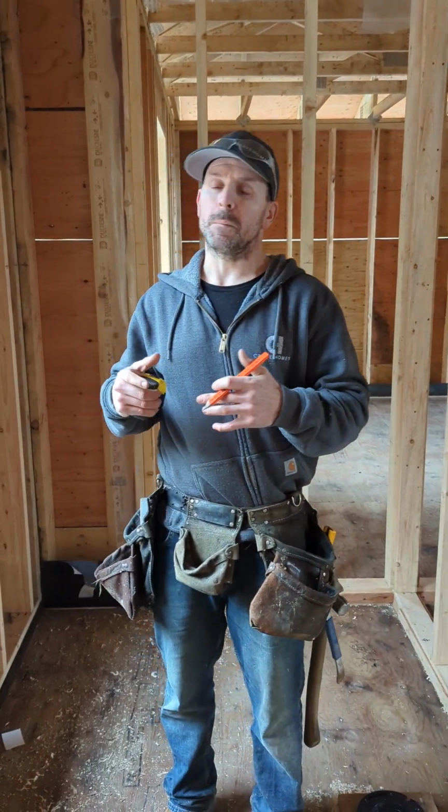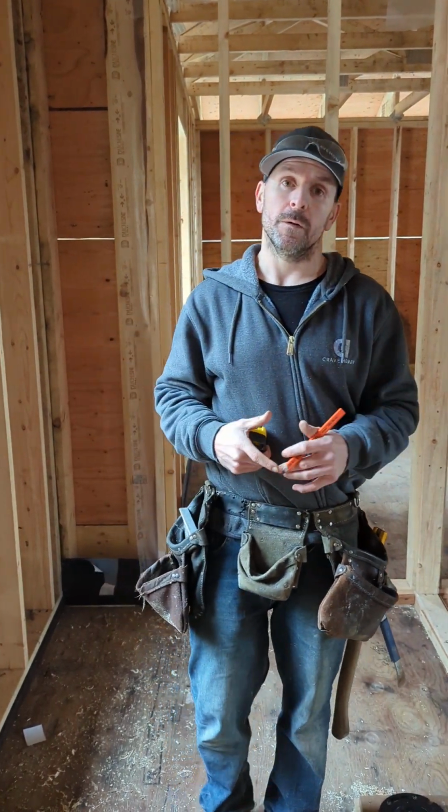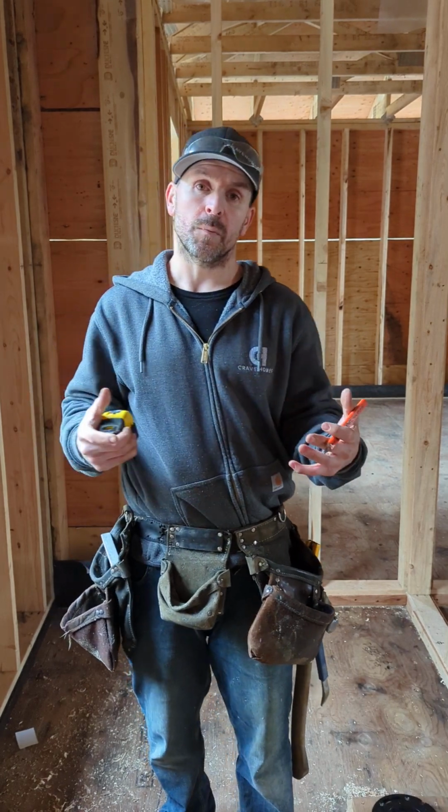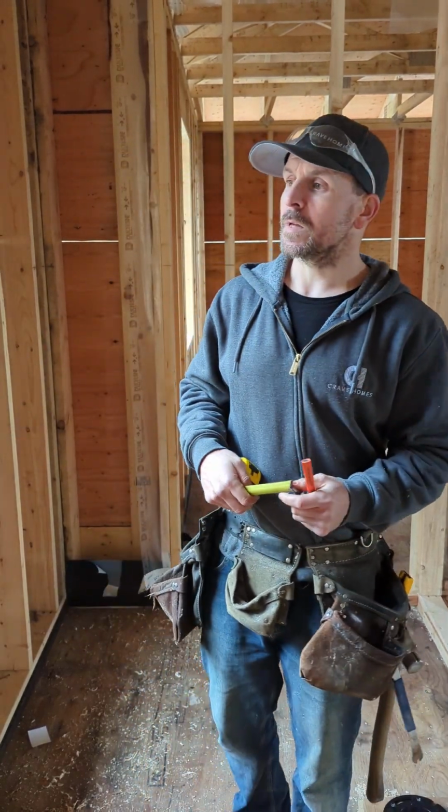Obviously things aren't perfect, so you're gonna have to be able to troubleshoot things with your architect and your engineer, your professionals, and that's what you're there for, right? Bring the problems up, solve the problems, bring those solutions to the professionals, right? And that's a bit about framing.